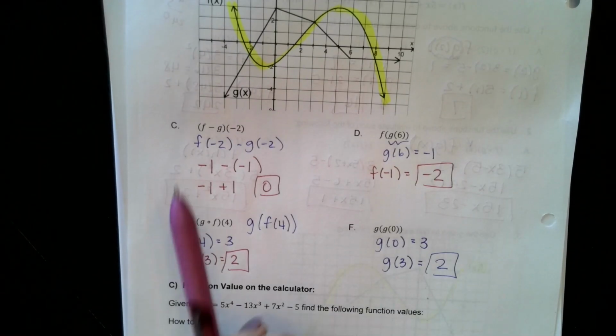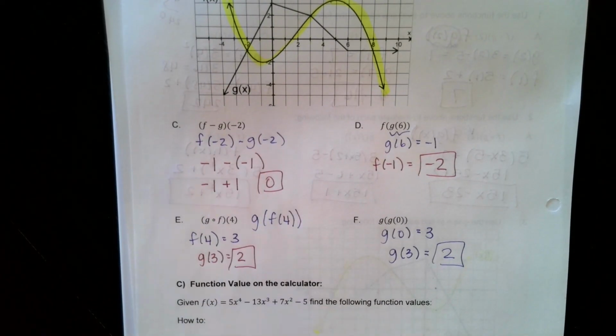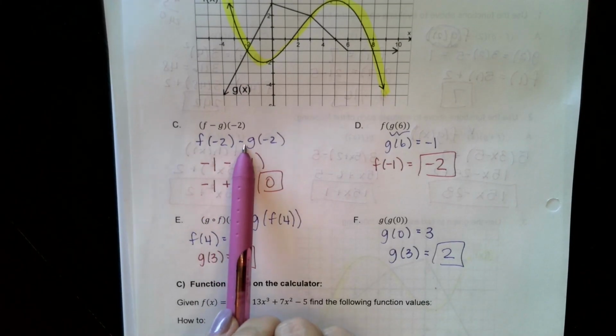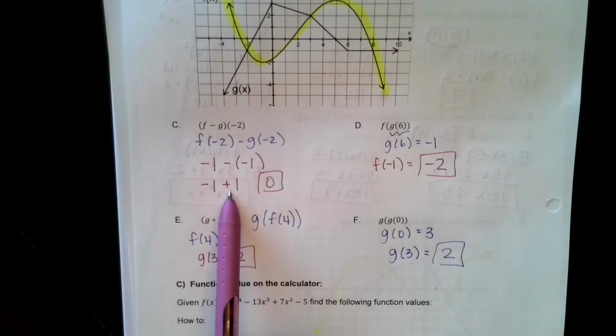So I'm subtracting here. So I needed to find the f of -2 and the g of -2. Be careful here because I'm subtracting. I have minus a -1. So I have +1. So that's why this is 0.